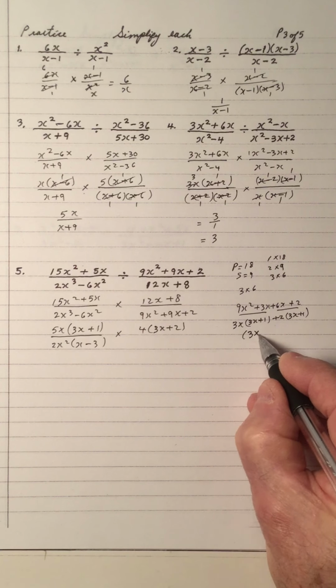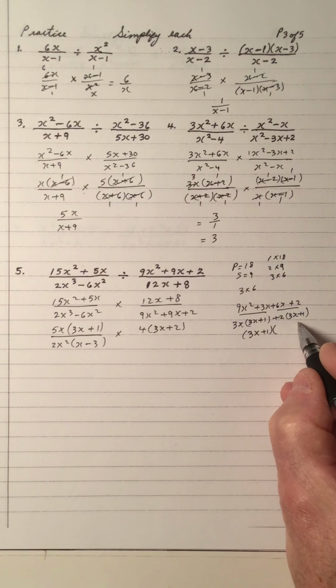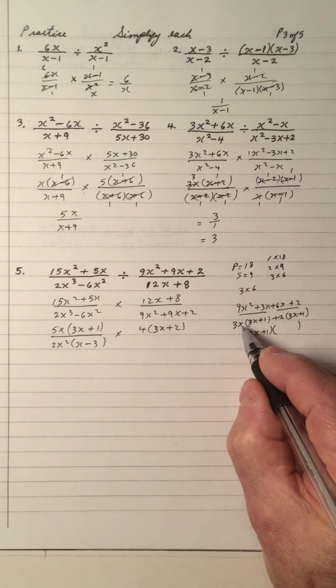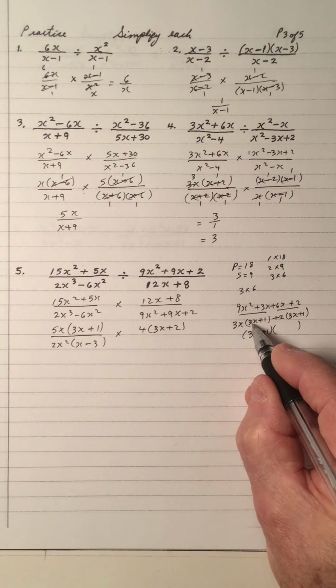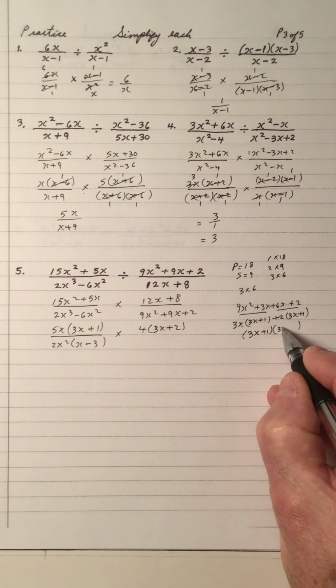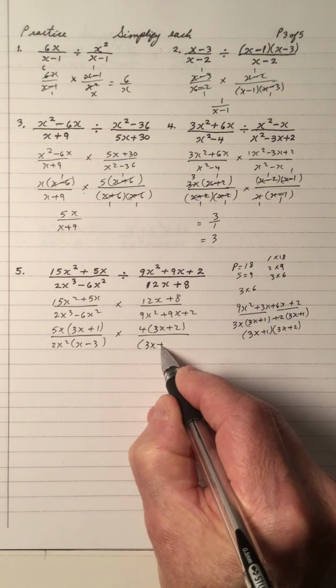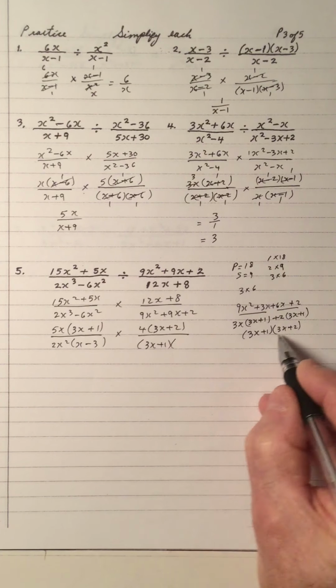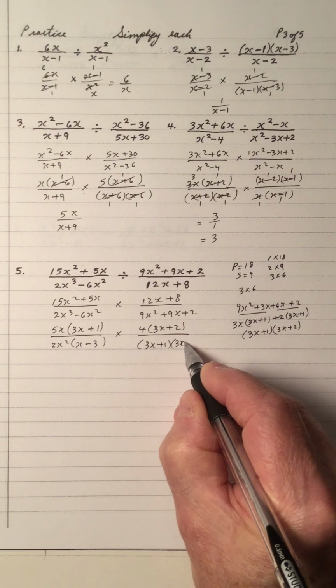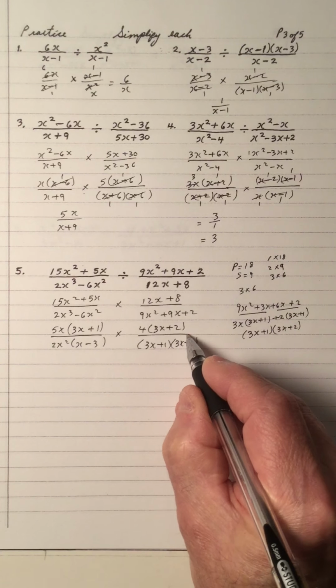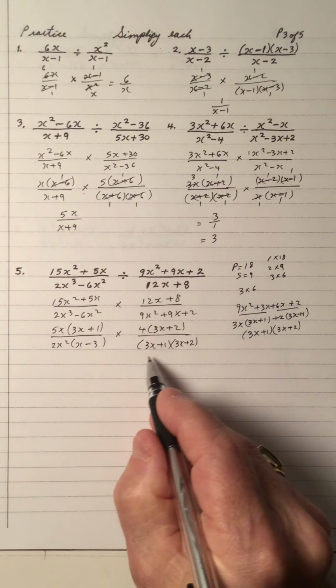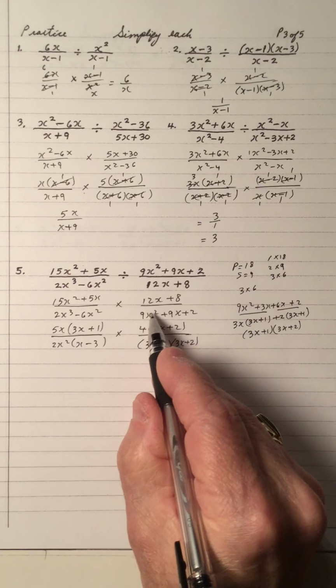I see 3x plus 1 is the binomial GCF. So what's left when I take 3x plus 1 out? I get a 3x in the first one, and plus 2 in the second one. Now I did all that work. Notice that I did the workings on the side, on a sheet of scrap paper, but the only thing you want is the answer to this factoring here.